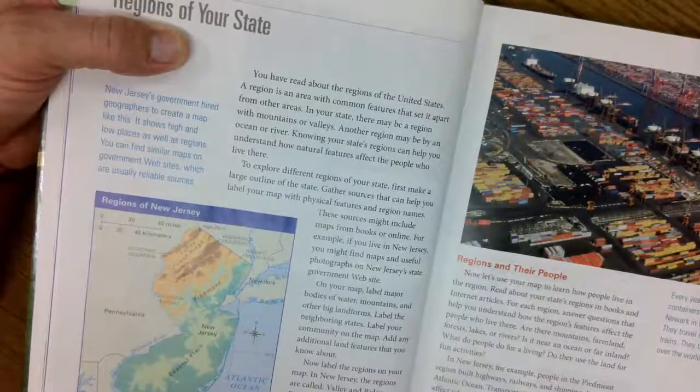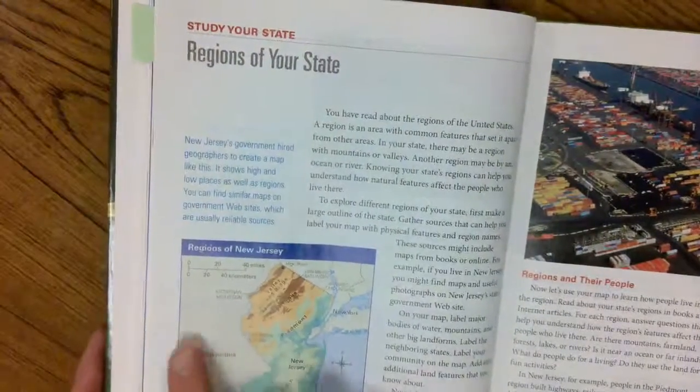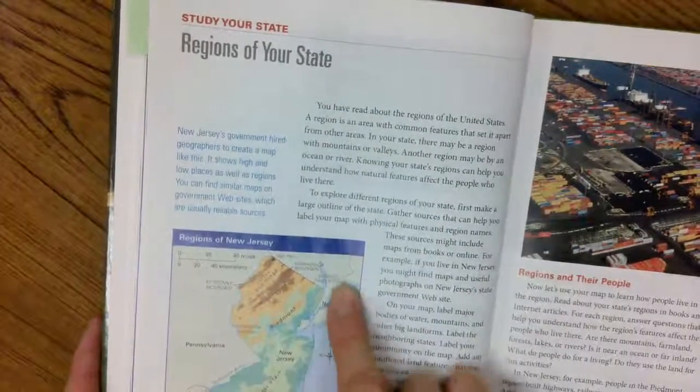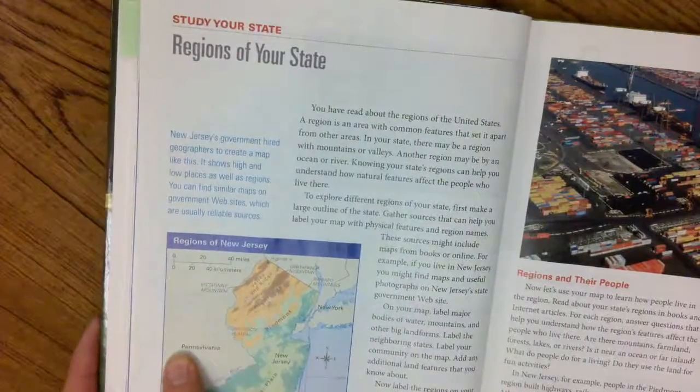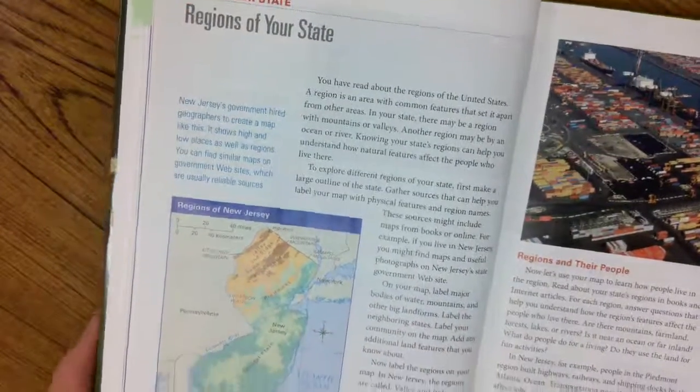Add any additional features that you know about. So you can see that New Jersey does this. So here are the states that are near New Jersey. You got New York down here, and Pennsylvania to the west, and Delaware to the south. You can see that New Jersey borders the Atlantic Ocean.